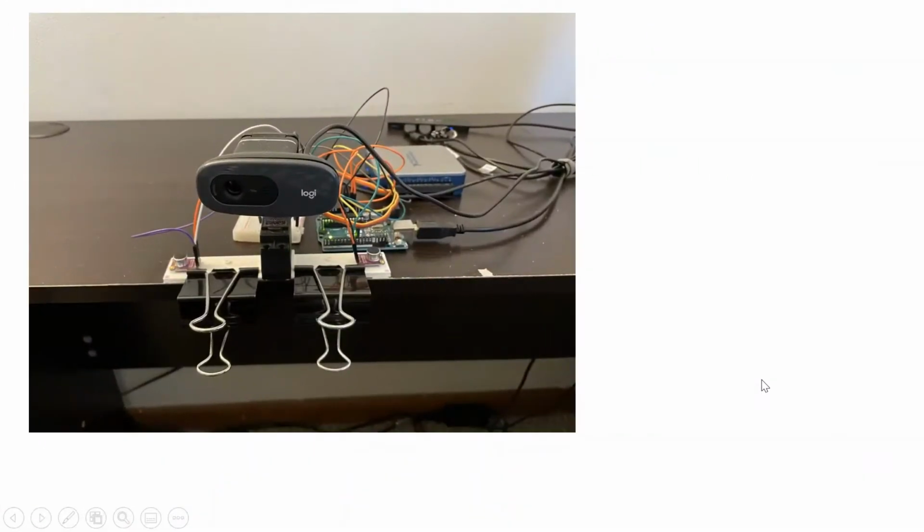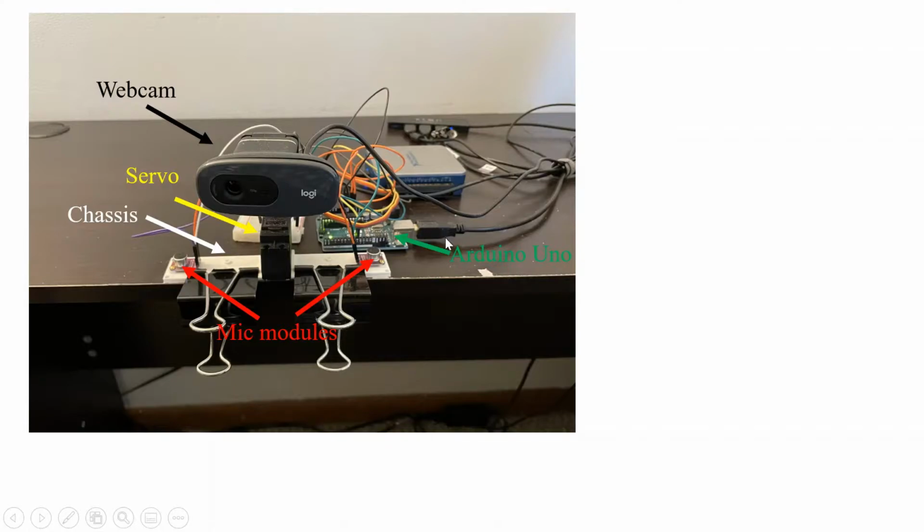Then let's see some details. First, I mount the webcam to the servo through both end nuts. I have two mic modules as the sound sensors. All these components are mounted to the chassis, which is made by a 3D printer. I use Arduino Uno to send a control signal to the servo to make it rotate. A data acquisition device is used to acquire the signal from the two mic modules.